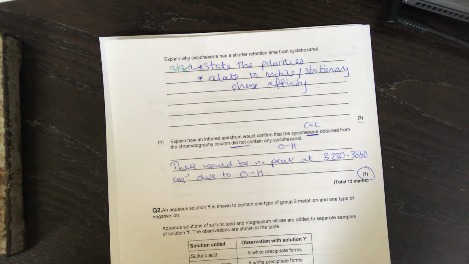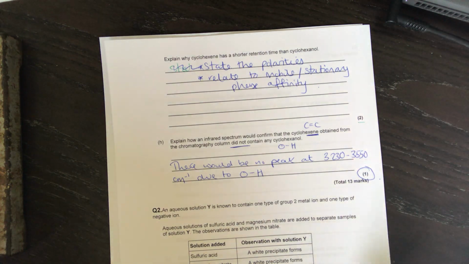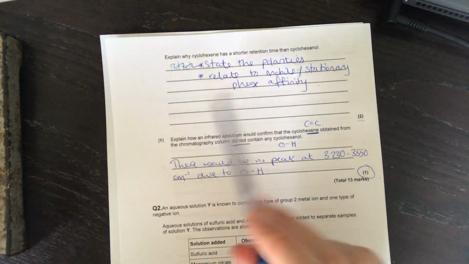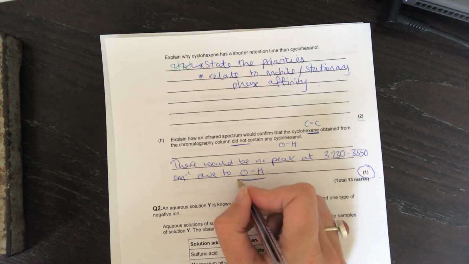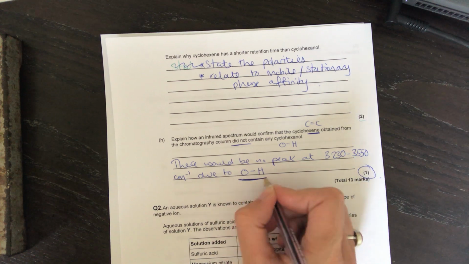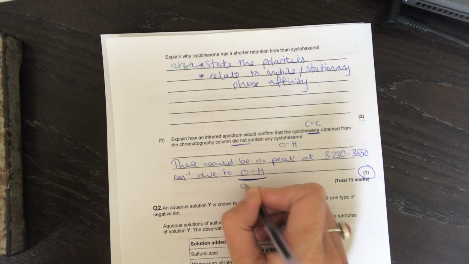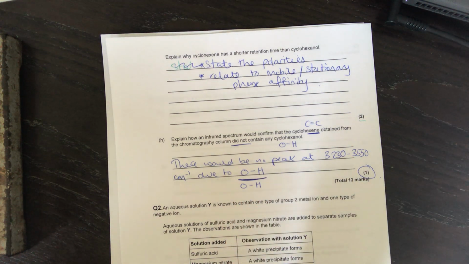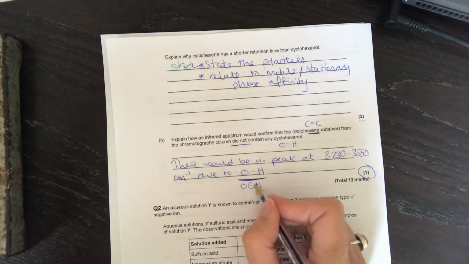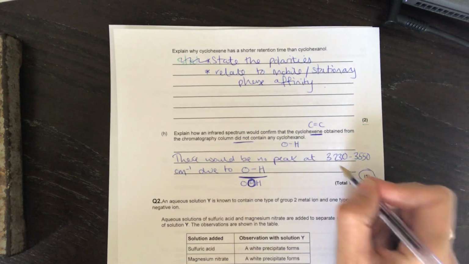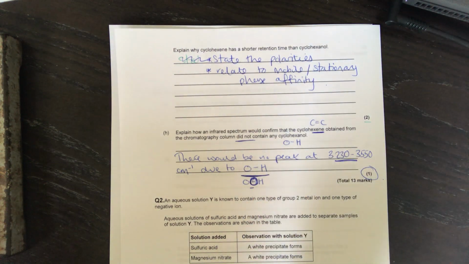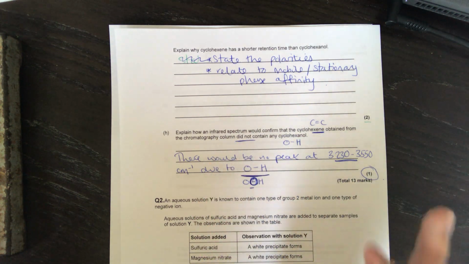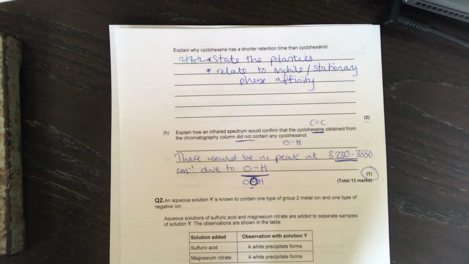Now, a bit of a tip for answering questions on IR spec. Quite often, if you do not put the group like that for an OH, if you don't put O-H bond, you don't get the mark, because it's this bond that is causing that peak. So they quite often want to see the bond between the O and the H. So whilst you might know that, you think that's an easy mark, you might lose it on technique. So something to be wary of.